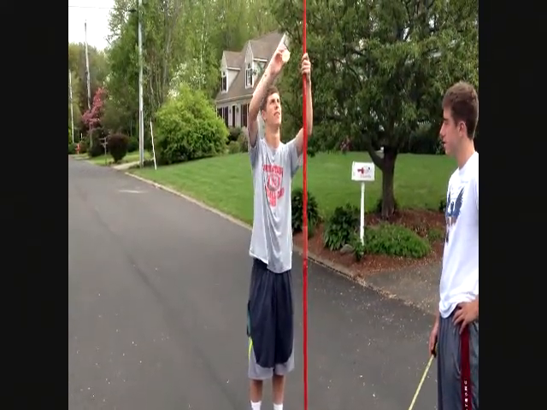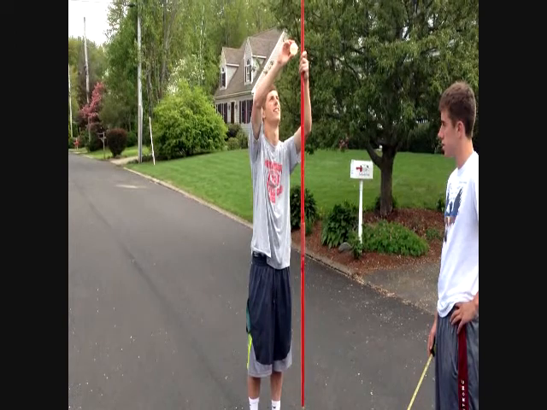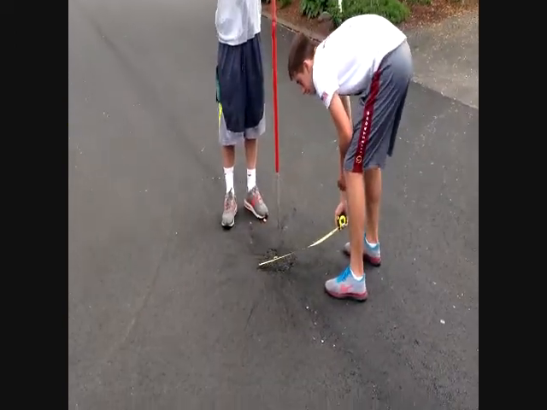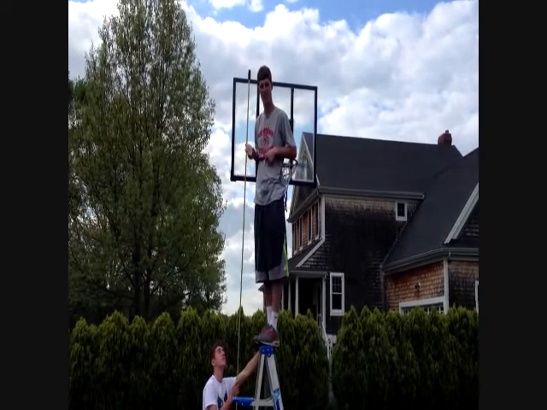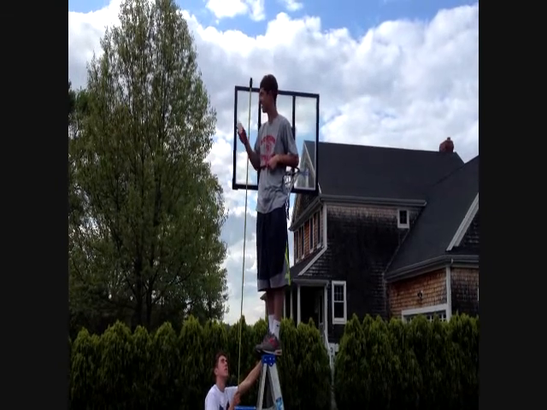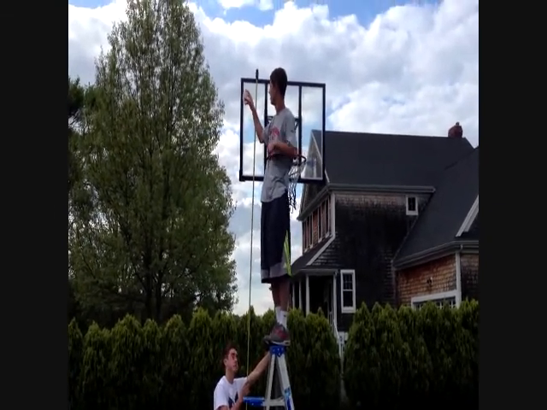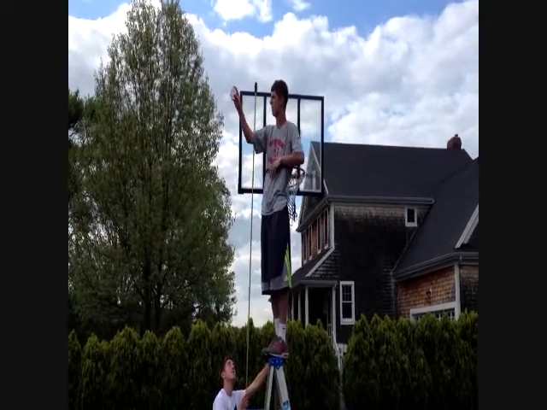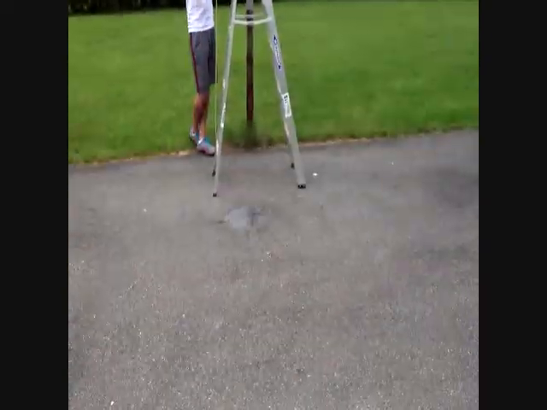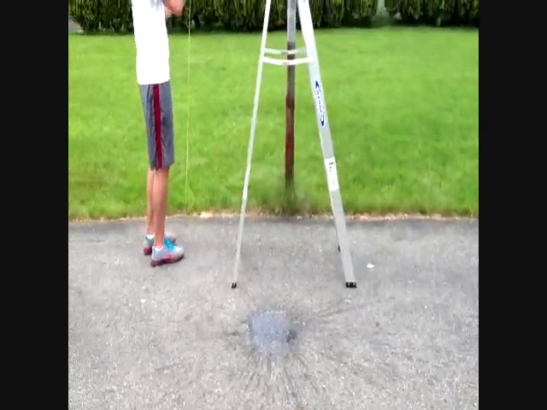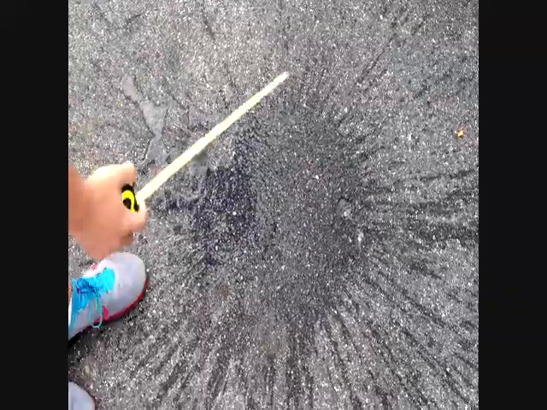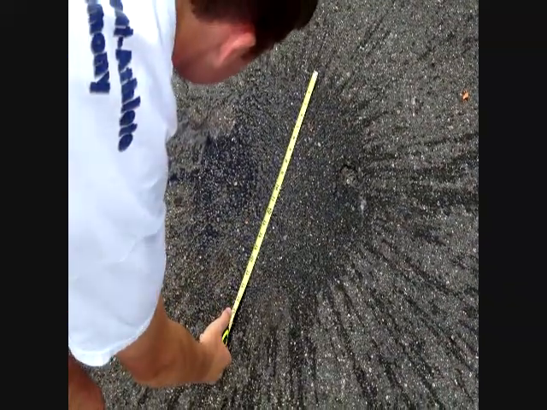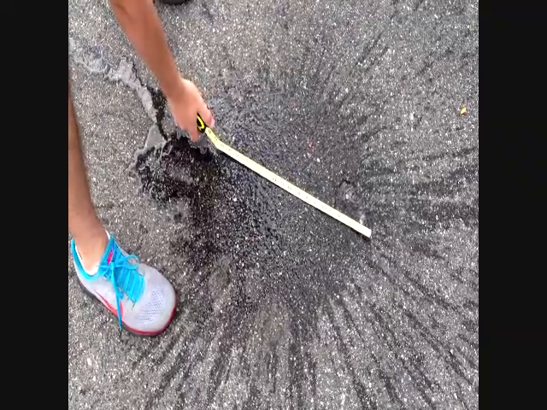First trial, 100 milliliter balloon at a height of 2 meters. 12 by 12. Second trial, 200 milliliters at a height of 3.5 meters. 19 by 20.